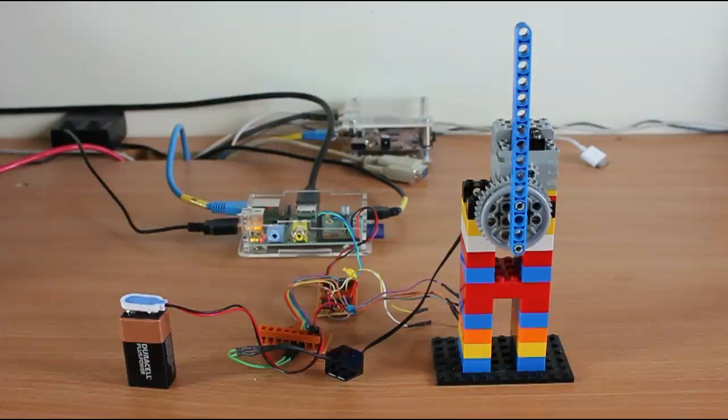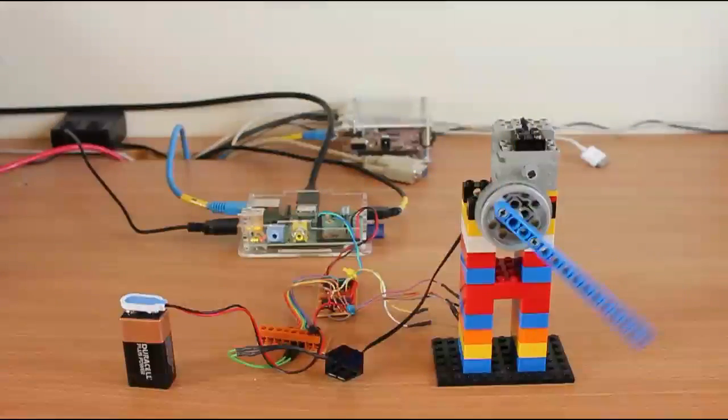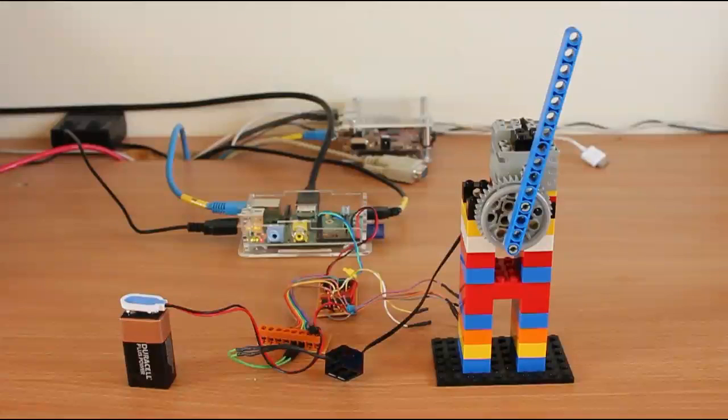And if we run the application, what we'll find is we should get the motor moves. There we go.